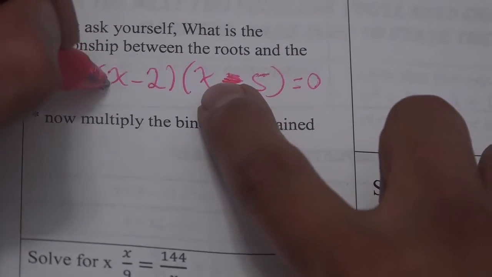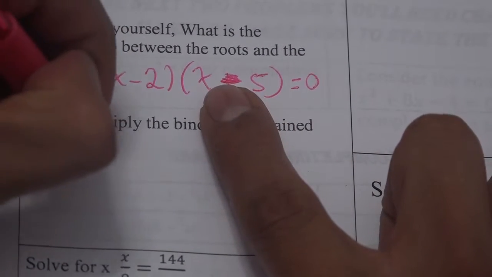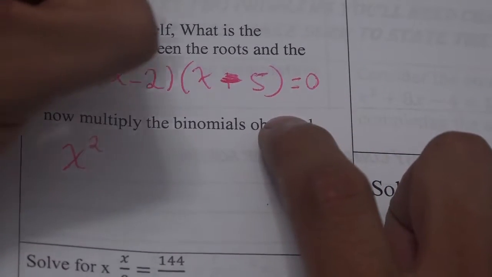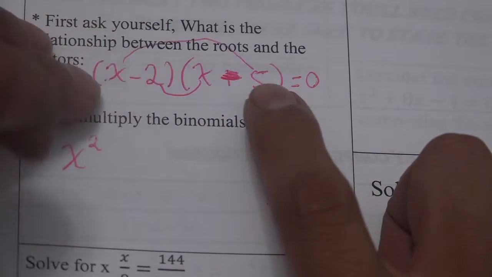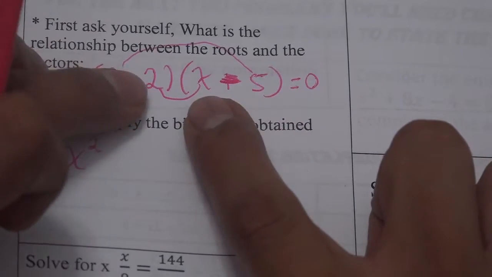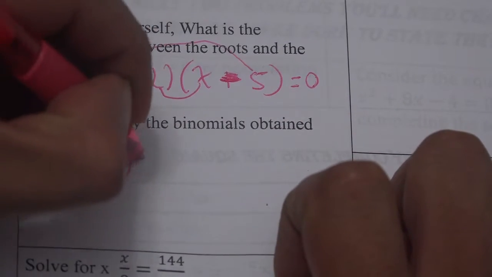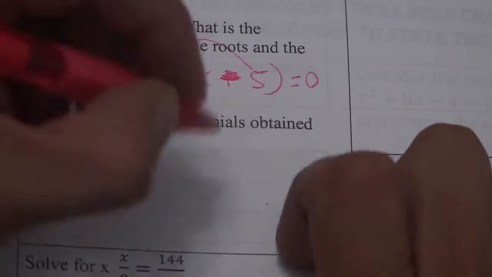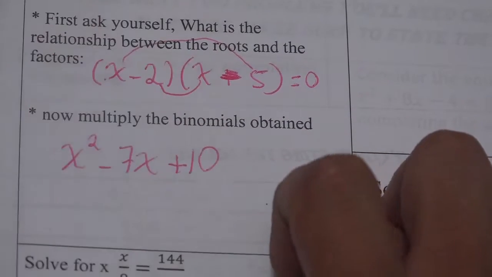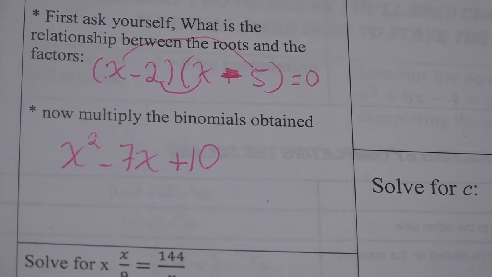Alright, so you know that this is going to give you x squared. And then when you do the smiley face, that's going to give you the middle term. So you got negative 5x and negative 2x. You have negative 7x. Negative times negative is positive, so then you know this is plus 10. As simple as that. Okay.